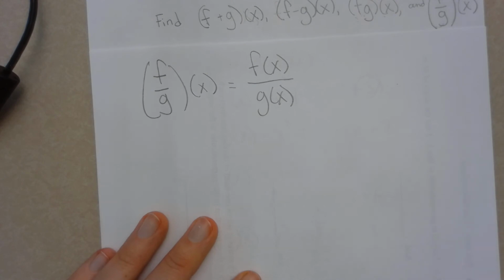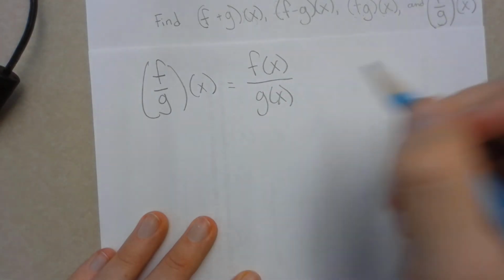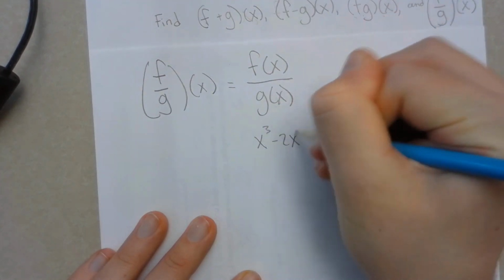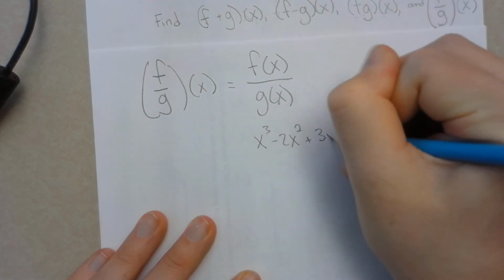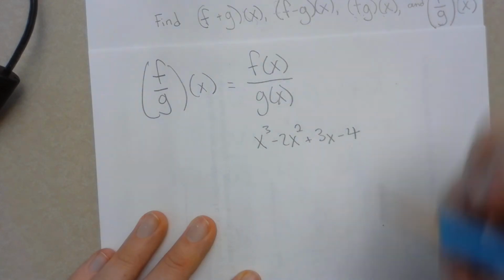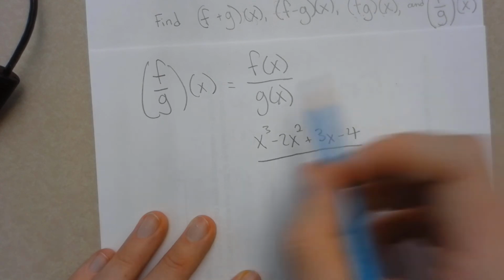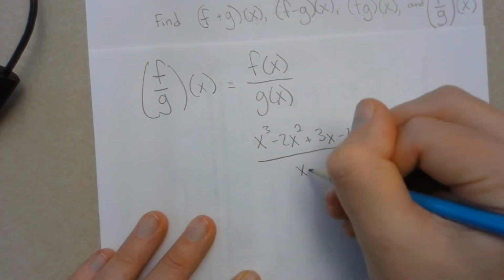Okay, and let's just fill in what we know here. F of x is x cubed minus 2x squared plus 3x minus 4. And then g of x is just x minus 3.